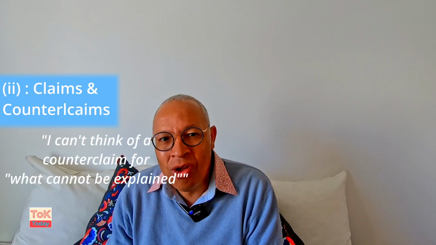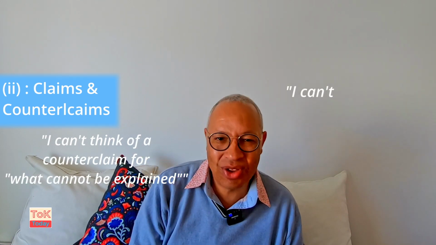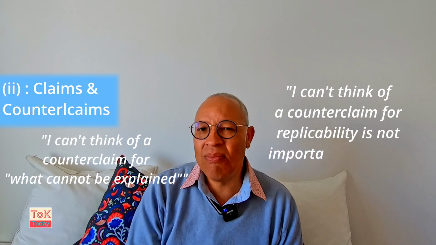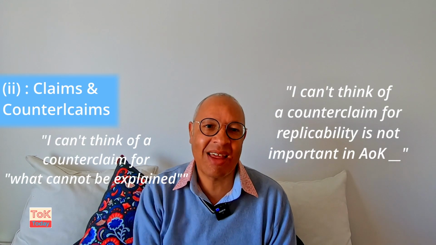The second problem which comes from not being able to build a knowledge argument is the problem of writing claims or counterclaims. So I often got questions like, I can't think of a counterclaim for what cannot be explained, or I can't think of a counterclaim for replicability is not important in AOK, natural sciences, that type of thing. And I think that quite a lot of students showed quite rigid thinking or a lack of flexibility in thinking when they're trying to develop their claims and particularly their counterclaims. They didn't seem to have that sort of lateral approach to think around the title to come up with counterclaims.